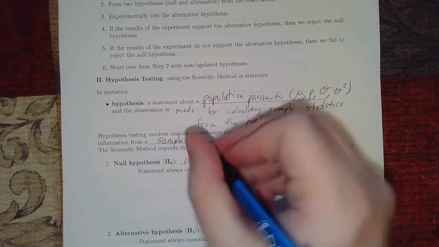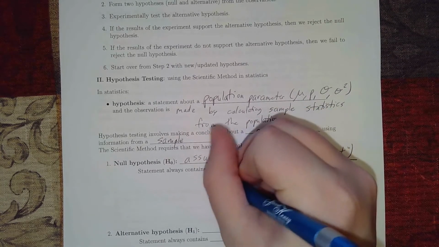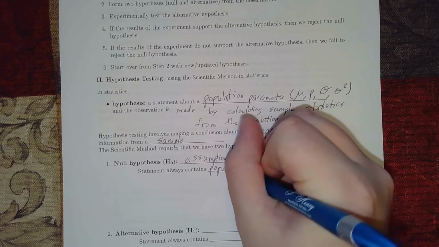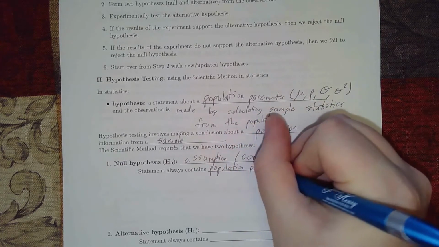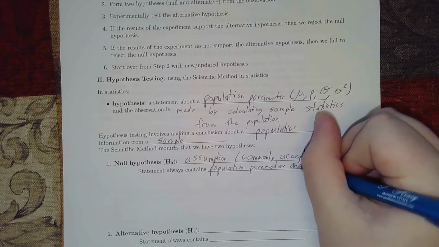So our statement about the null hypothesis will always contain the population parameter and some form of equality.